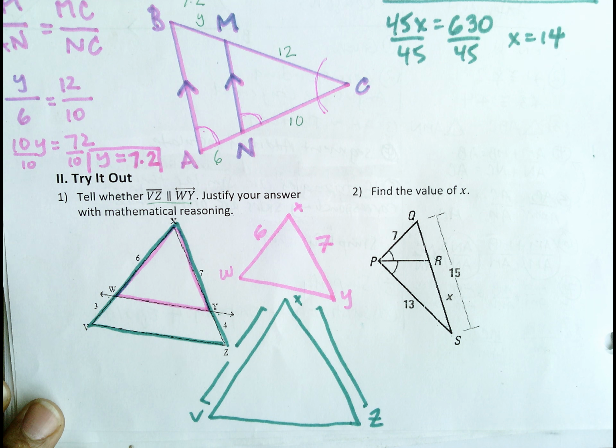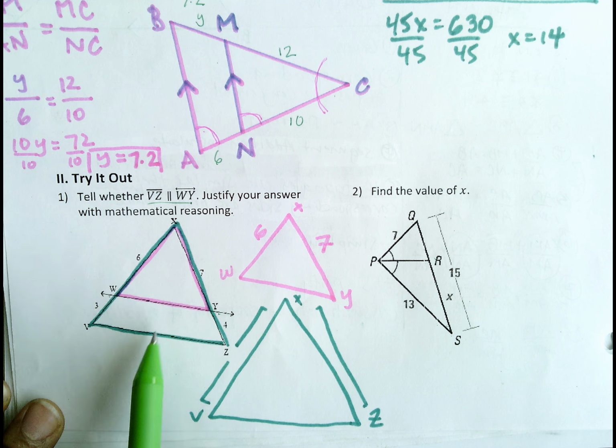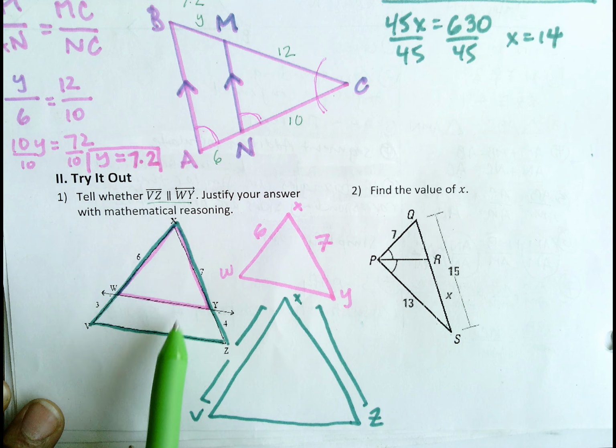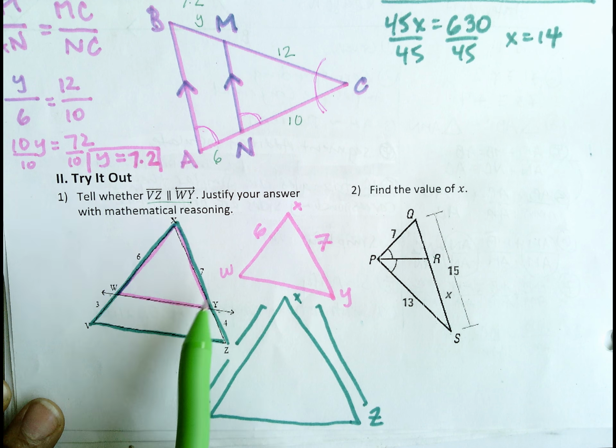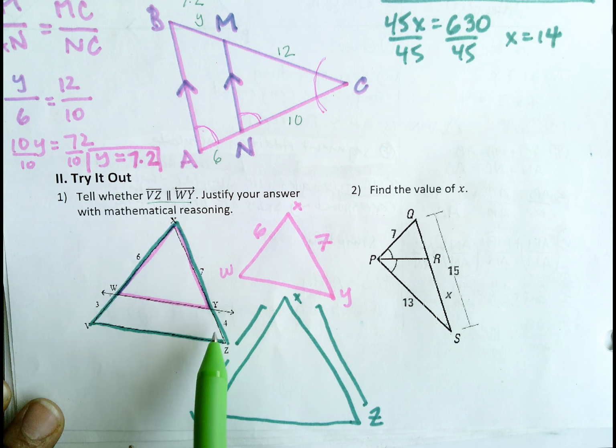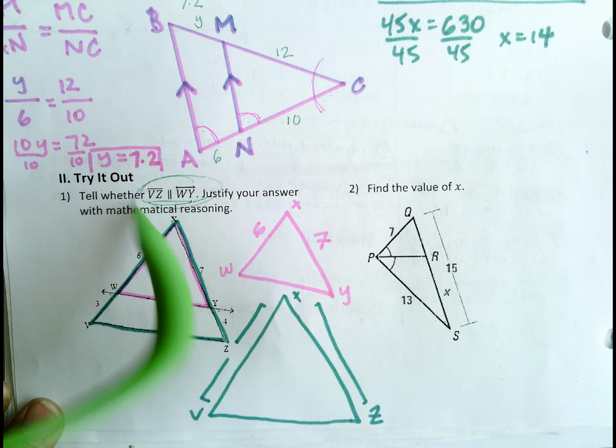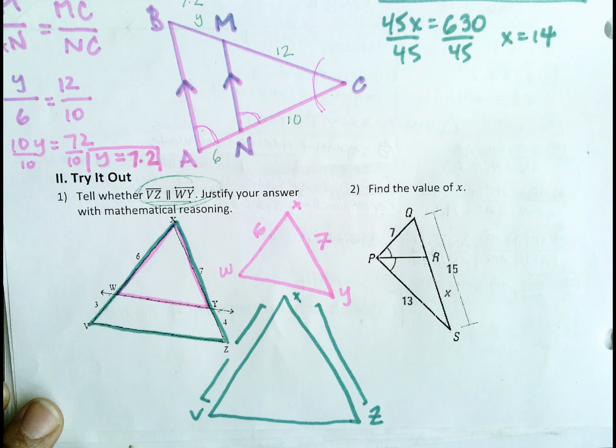So let's first of all look at the situation. They're not telling us that these two segments are parallel. This segment is not parallel to this line, so we can't just go ahead and draw in our corresponding angles, because we're essentially being told to demonstrate or prove whether or not these two are parallel.